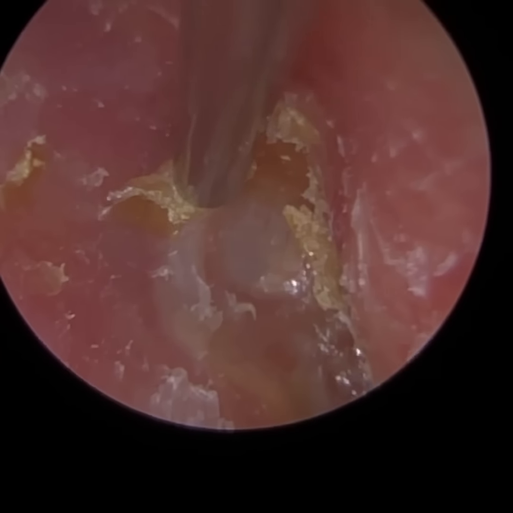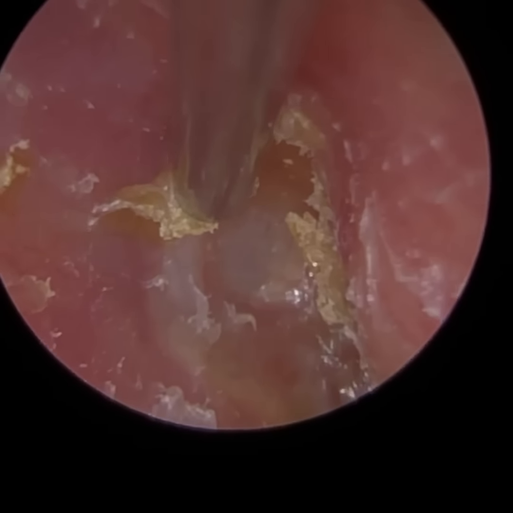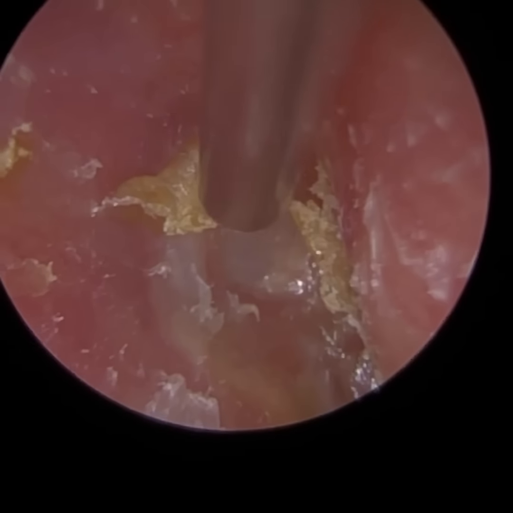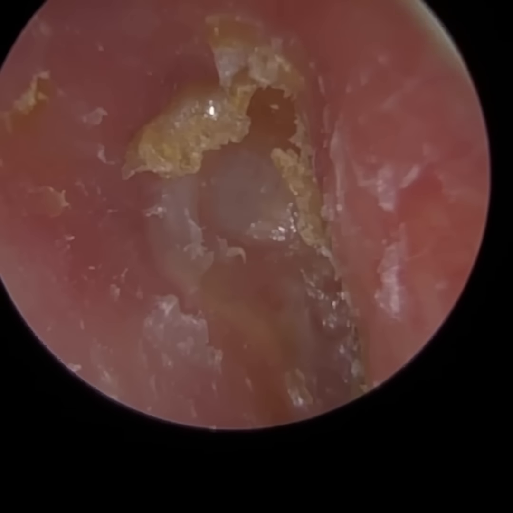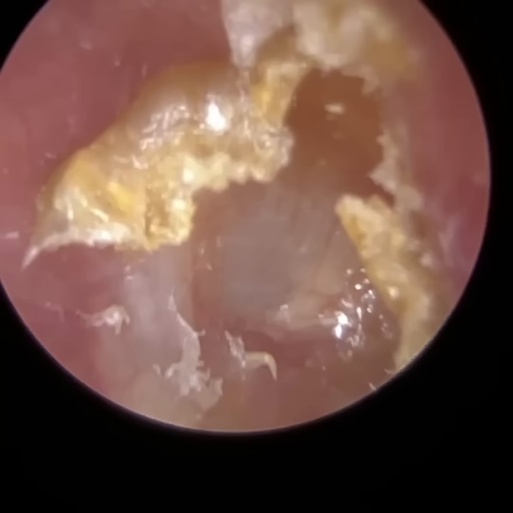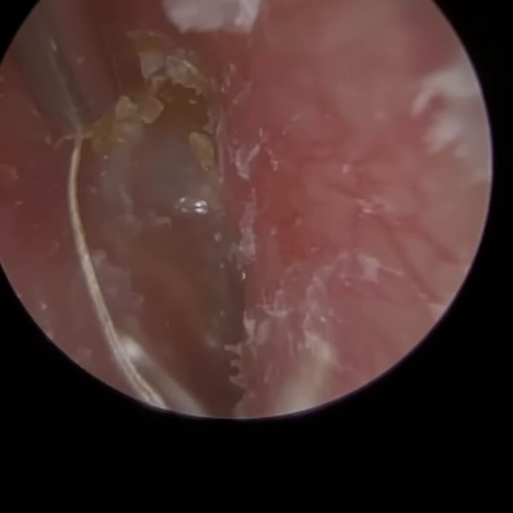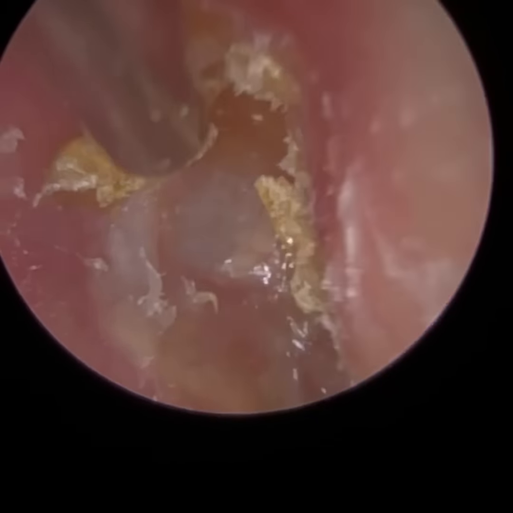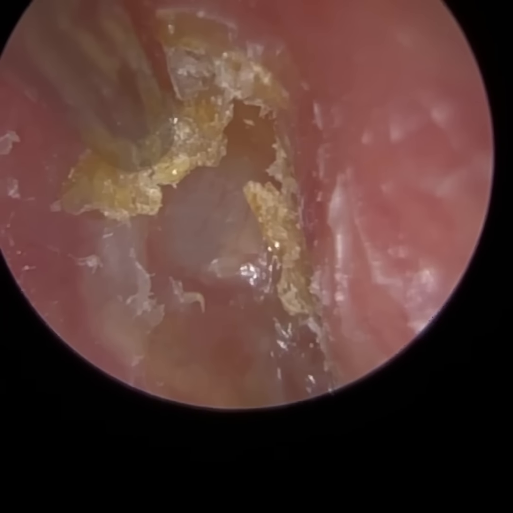Now that could be due to the patient's mastoiditis, because the mastoid bone is in that position. It's behind that bone there. That's the temporal bone, and the mastoid bone sits behind that. So if that mastoid bone is severely inflamed, it could potentially be pushing the temporal bone forwards. Or it could just be the patient was born like that. It just had a bulging posterior canal wall.